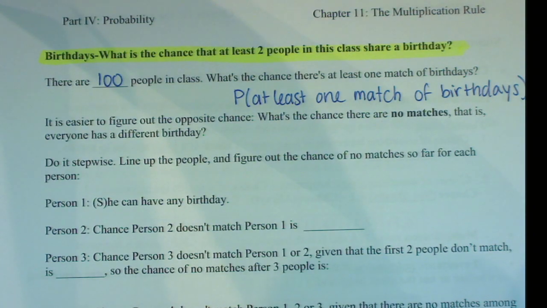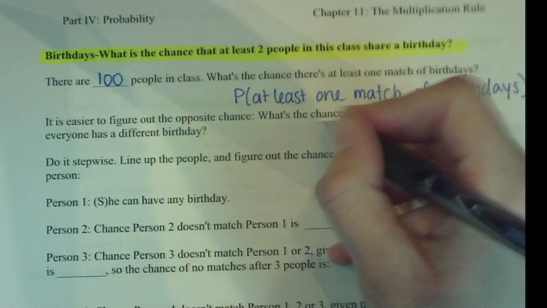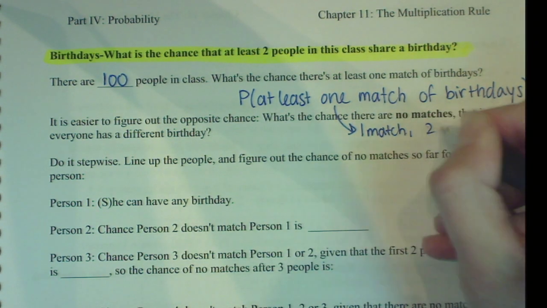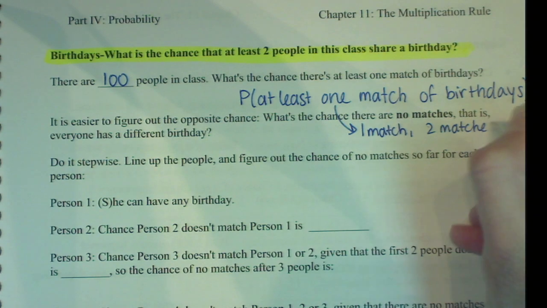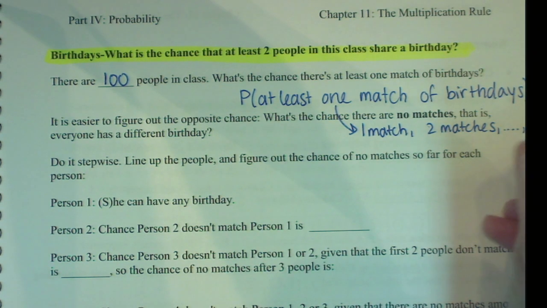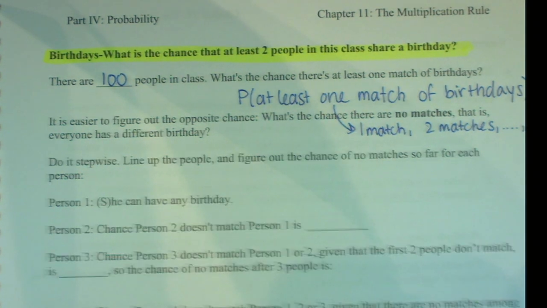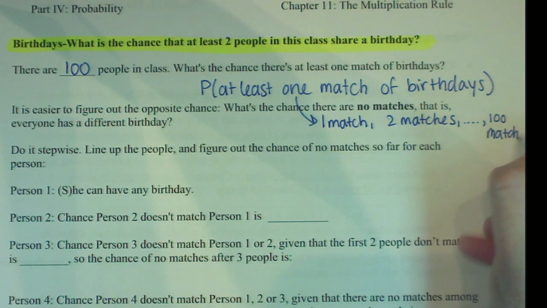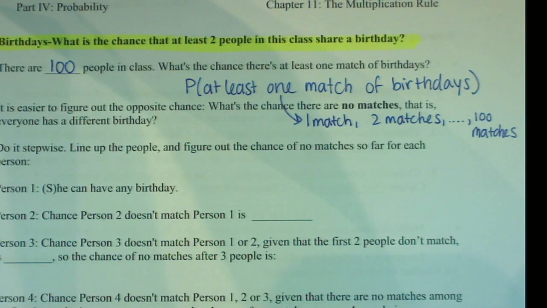So at least one match means there could be one match, there could be two matches, all the way up to 100 matches. I don't want to do that. That sounds horrible. Instead, I'm going to use our rule.